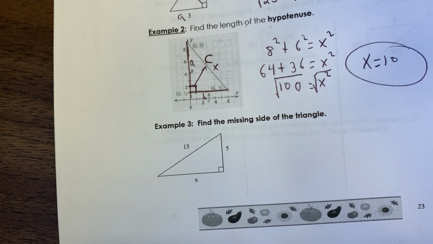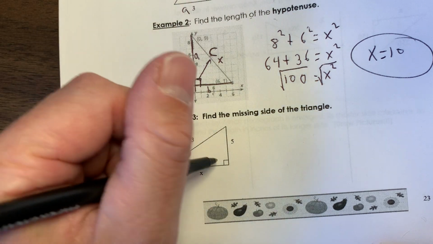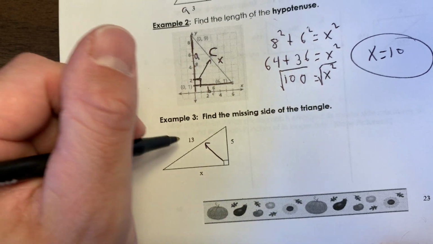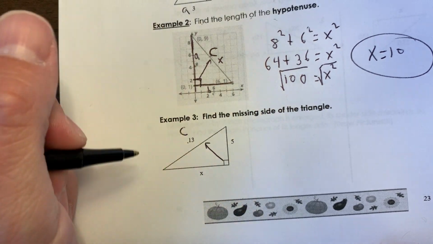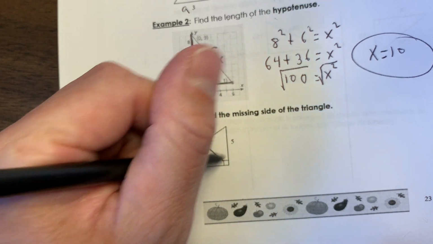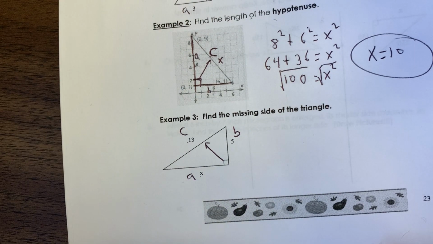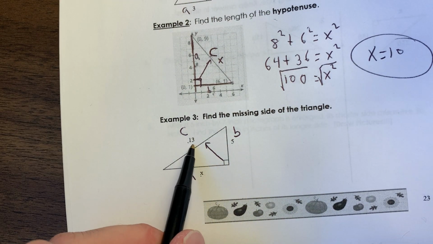We need to do this problem. This problem is a little different, but it's easy. Watch. This here is C. And then this side and this side are the legs. You can call this A. We can call this B. It doesn't matter. A and B can be switched, but across from there is C.